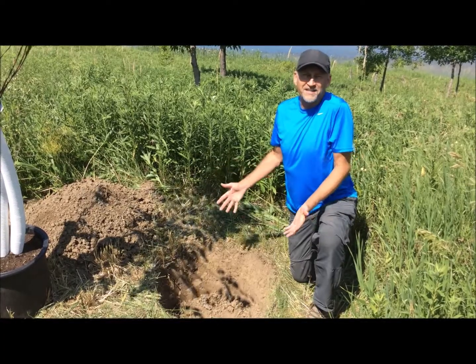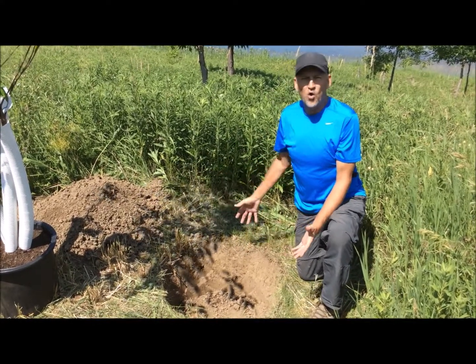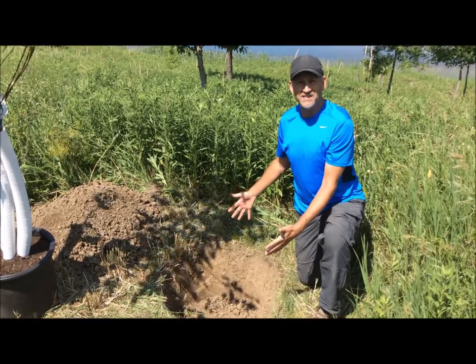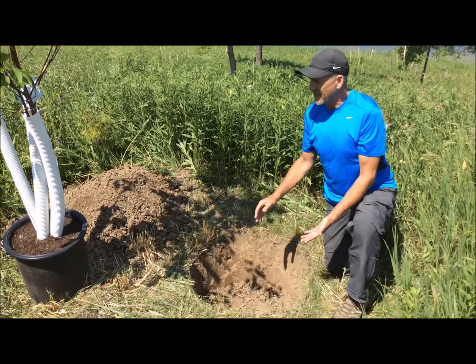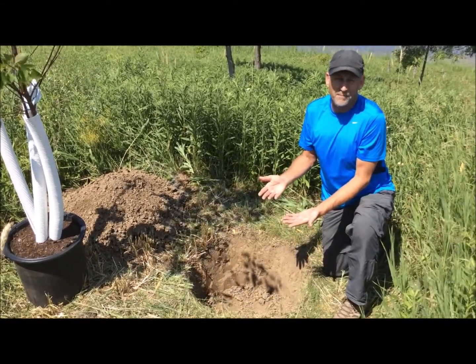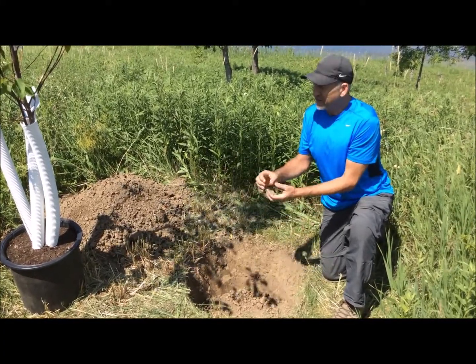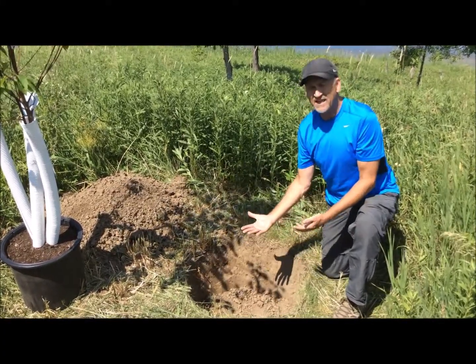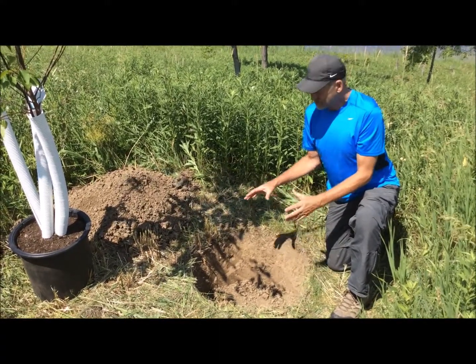When you plant a tree that comes in a container, you've got to dig a hole that's about twice as wide as the container and about equal depth as the container. And actually you want it probably a couple inches less than that, so the top of the root bulb is sticking up above the ground a little bit, because that'll settle in.